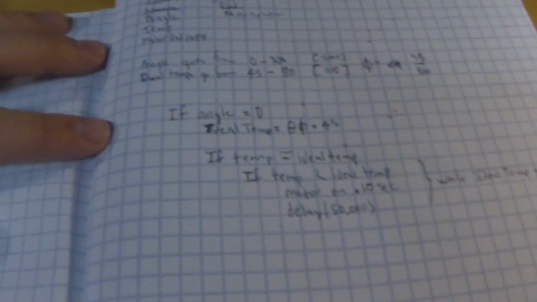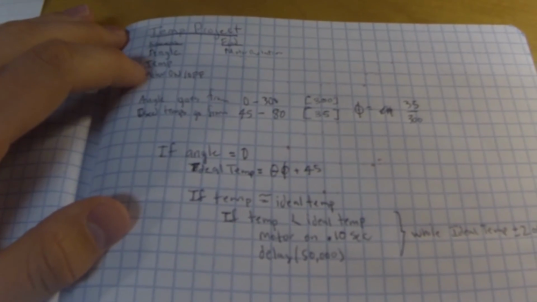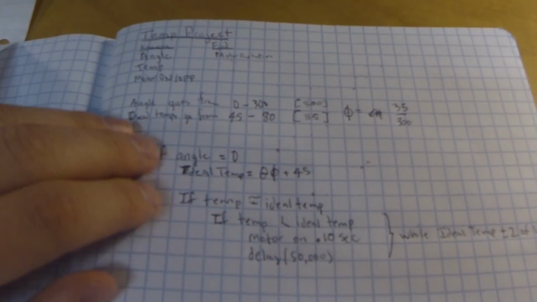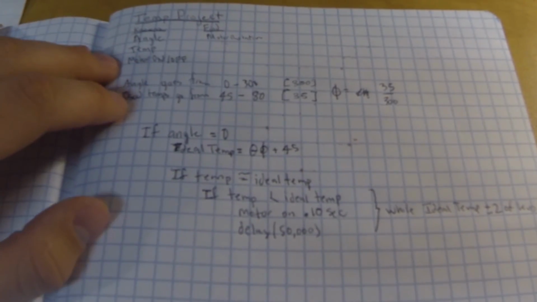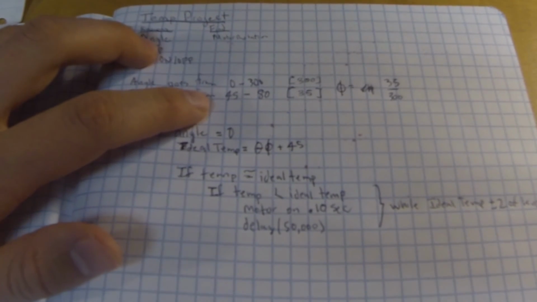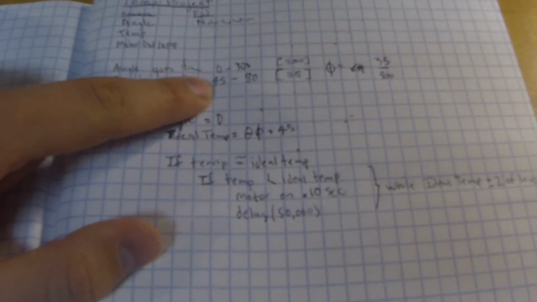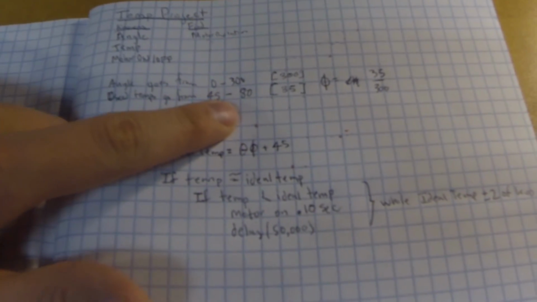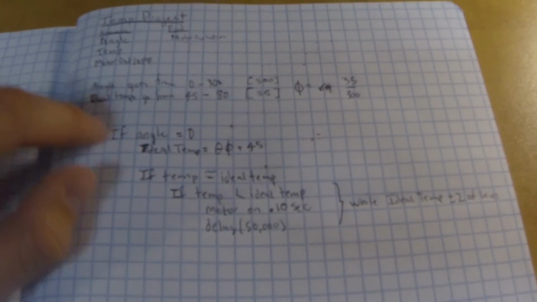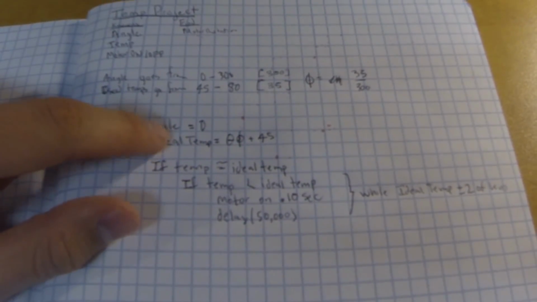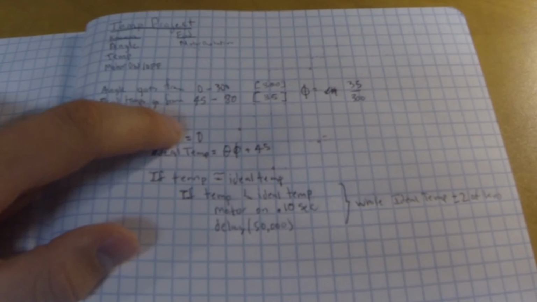And for the code, I have angle and temp and motor on and off as input. And so the angle on the potentiometer goes from 0 to 300, and the used temp goes from 45 to 80. So the ratio between those two numbers is going to be, the coldest we'll probably ever want it is 45, the max will be 80. And so the ratio between those two is 35 over 300. So basically, for now, this is just saying, okay, when the angle's at 0, I want the temperature to be 45.